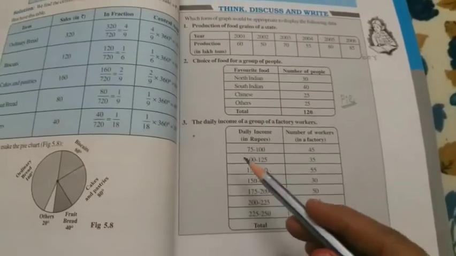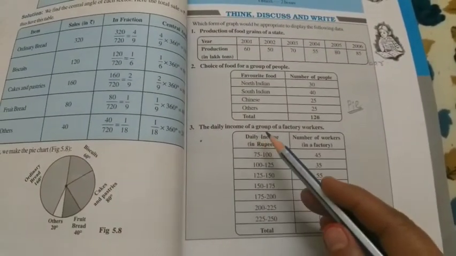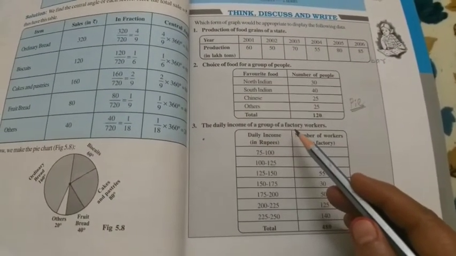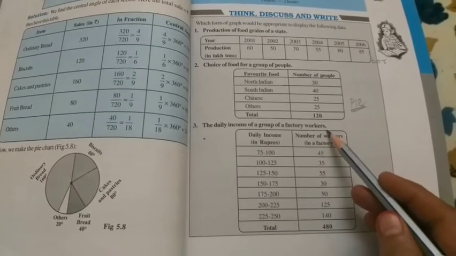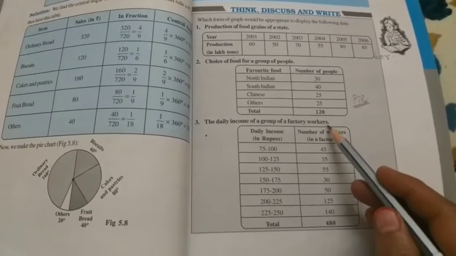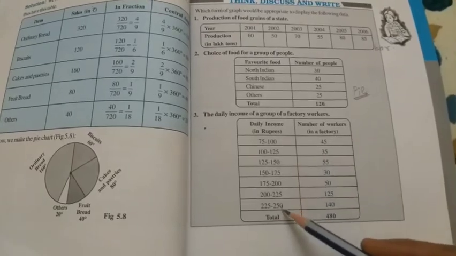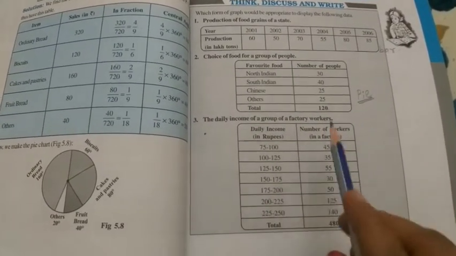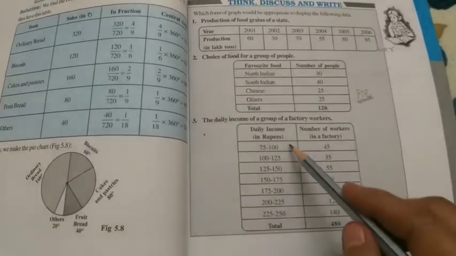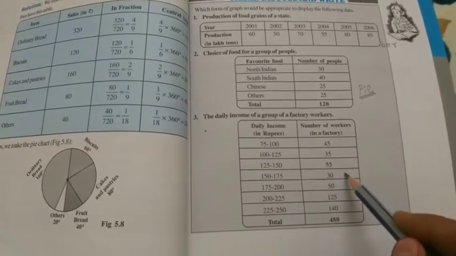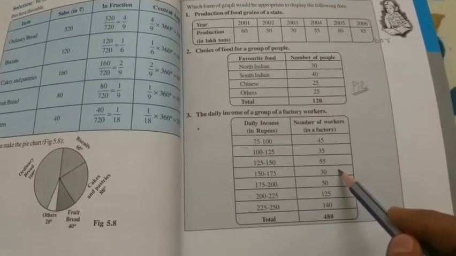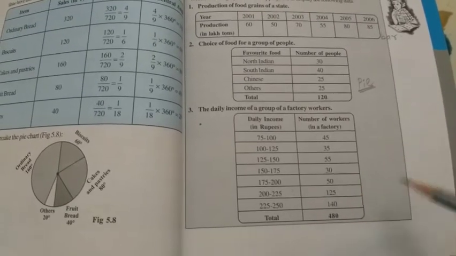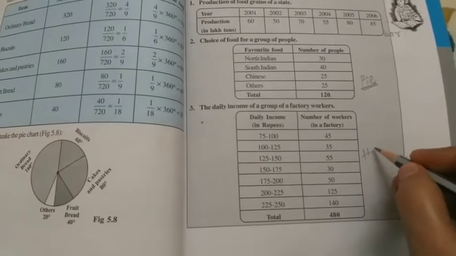Next, question number 3. The daily income of a group of factory workers. Whenever class intervals and their related information are given in the question, you should compulsorily go for the histogram.